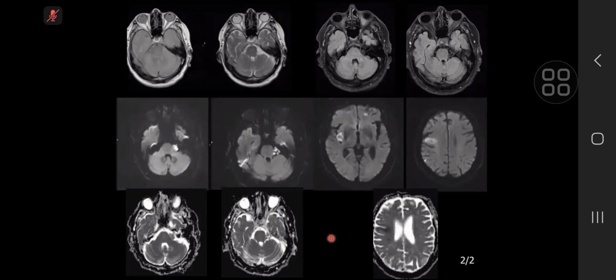My first differential on this is, as it is doing the restriction, so it's epidermoid, or it could be arachnoid. As there is a restriction, the first probability diagnosis is epidermoid.